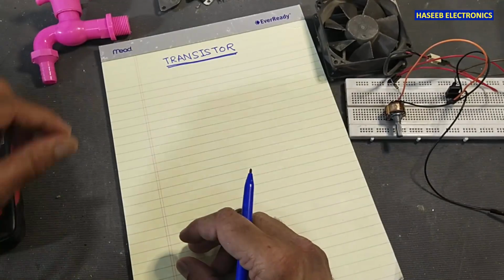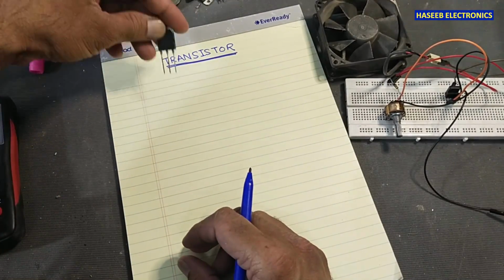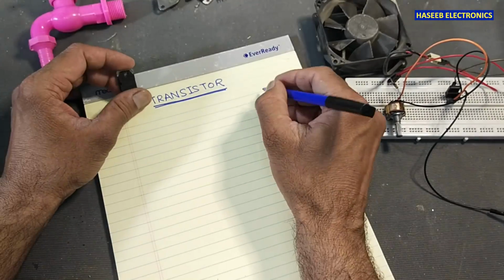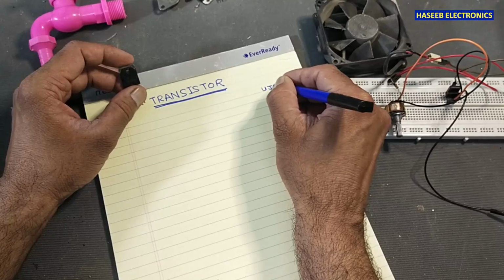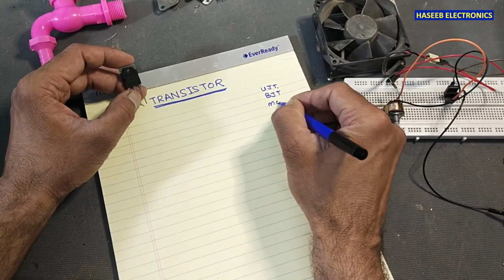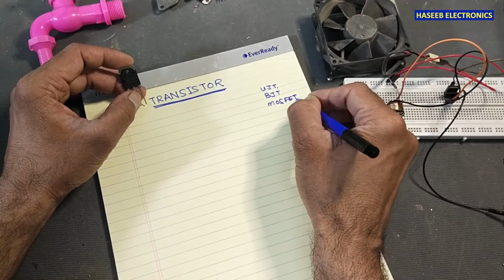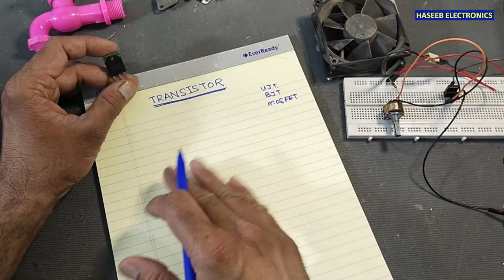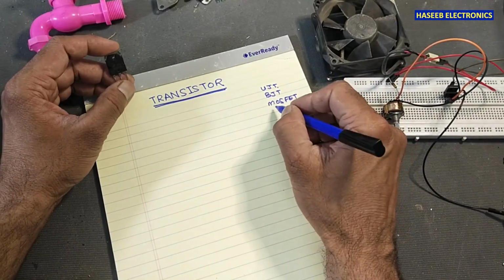What is a transistor? The first question. Either it is IGBT, MOSFET, UJT, BJT, the complete MOSFET family, N channel, P channel, enhancement, any type.